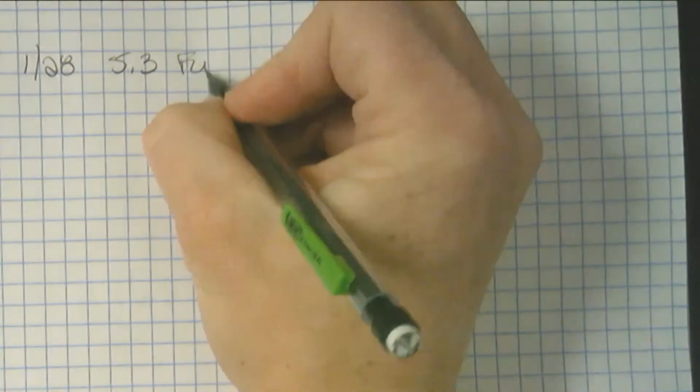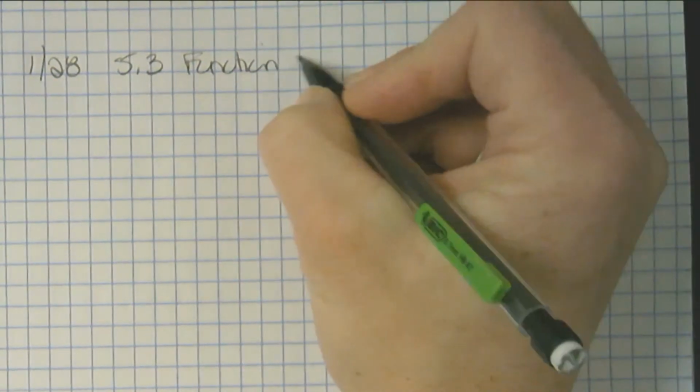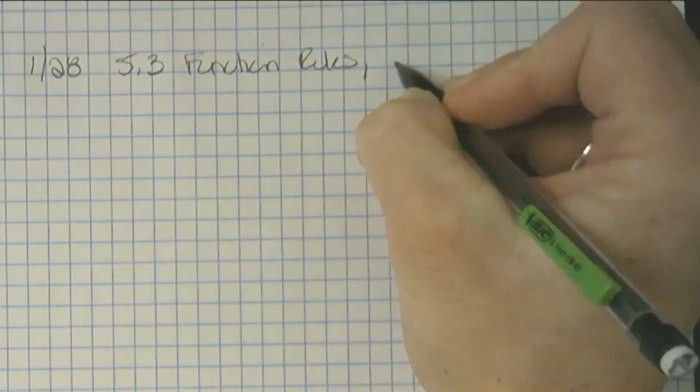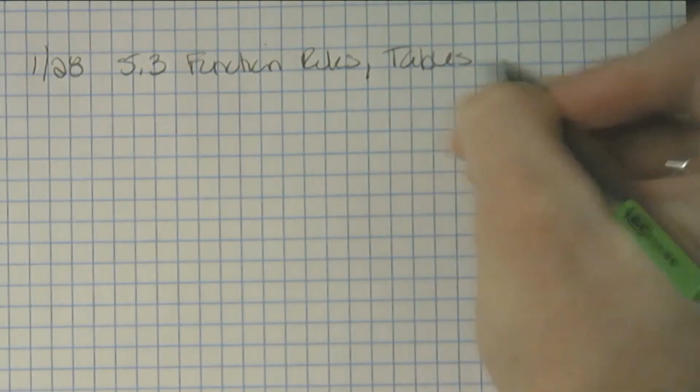Alright, so we're starting 5.3. We're still talking about function rules, tables, and graphs.